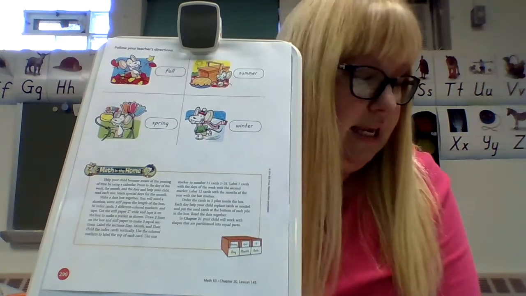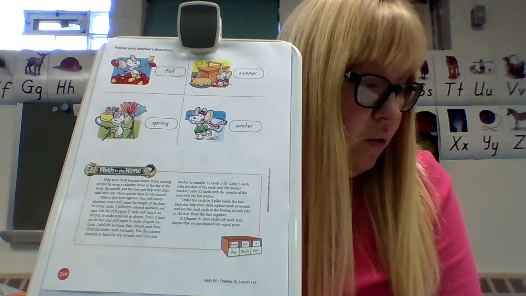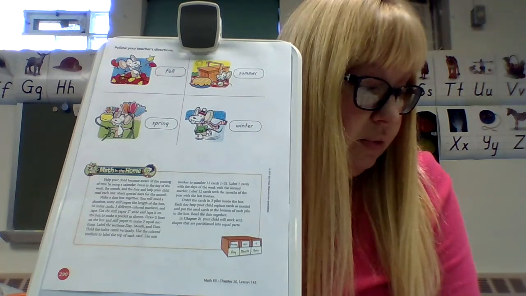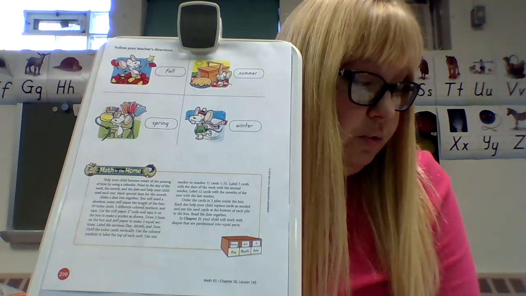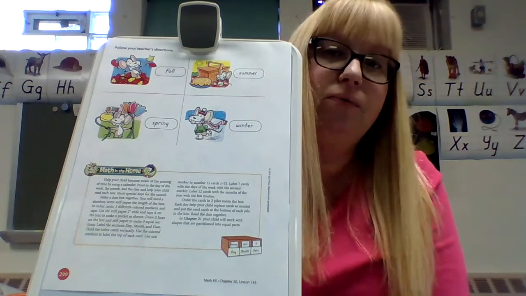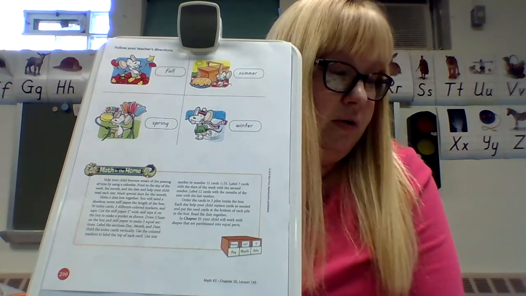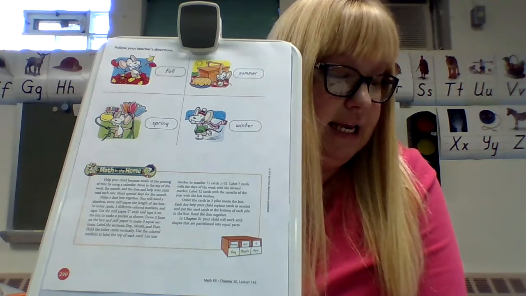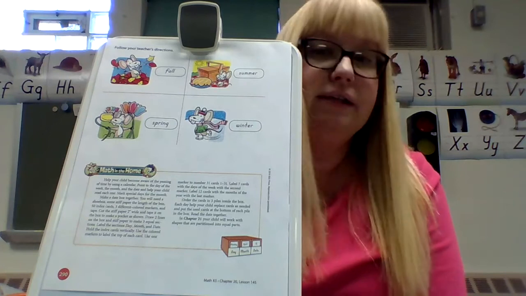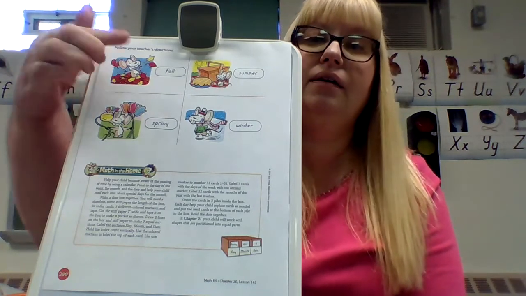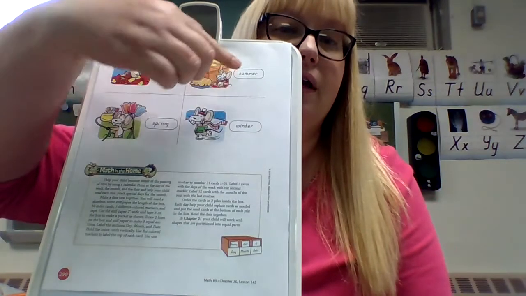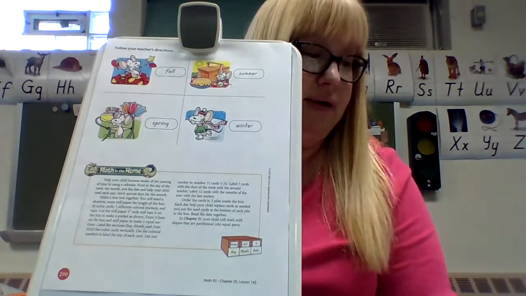You will need, I'll tell you what colors you need. Orange, blue, green, and yellow. And I'll tell you, this time you are coloring the box with the word in. Okay, this is what you're coloring on each one of these, but I'll read to you what it says.